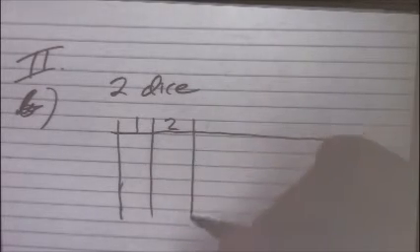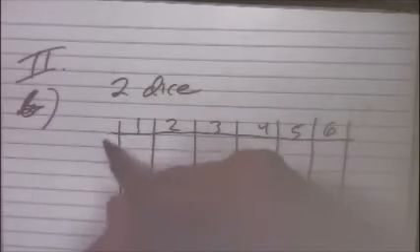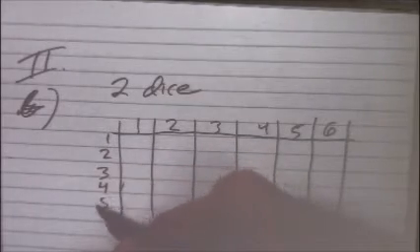And that's where you can use a chart. What I want you to do is draw for me a little table. I guess I'm going to do lines right now. 2, 3, 4, 5, 6, and then 1, 2, 3, 4, 5, 6.